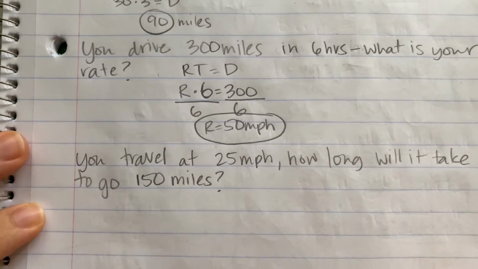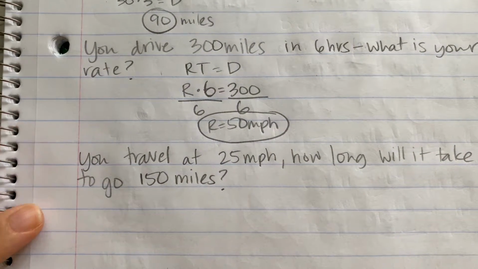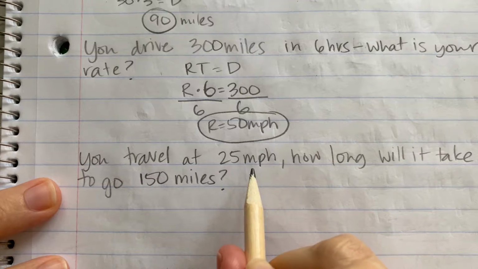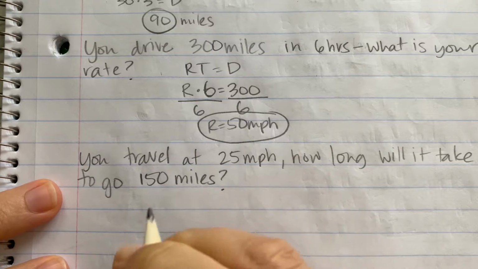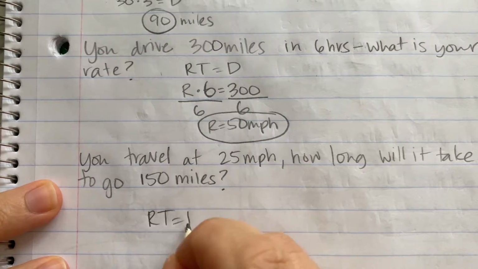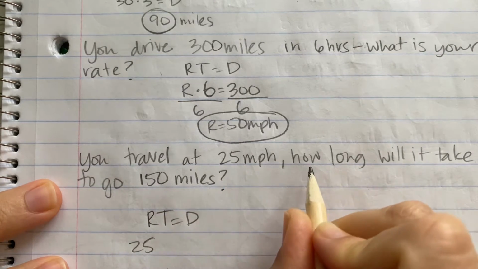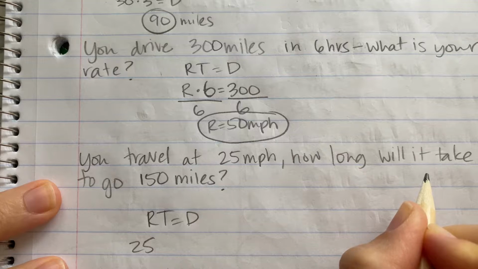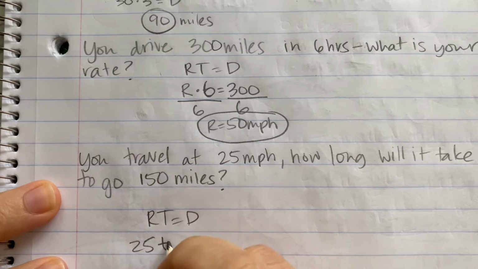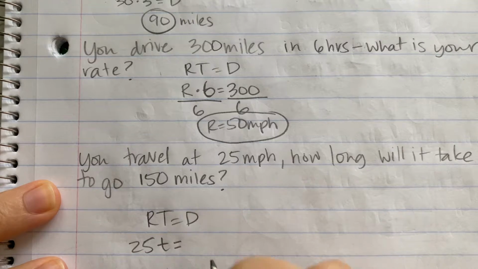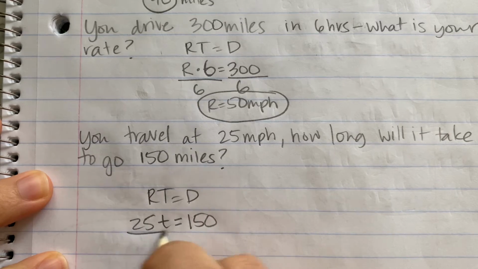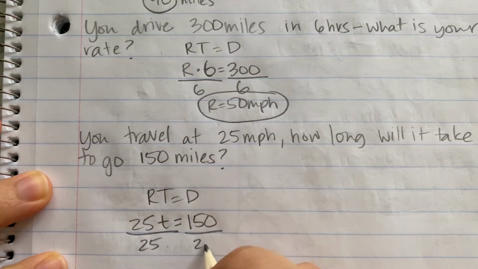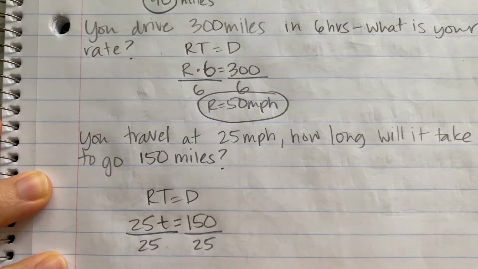Okay, last one, and then we'll do some word problems that are a little tougher. So you travel at 25 miles per hour. How long will it take you to go 150 miles? All right, so we have a rate. That is 25. The question is, how long will it take to go? So that is the time. We don't know that, but we do know that our distance is 150 miles. So to solve for t, in this case, we're going to divide both sides by 25, and 150 divided by 25 is 6 hours.